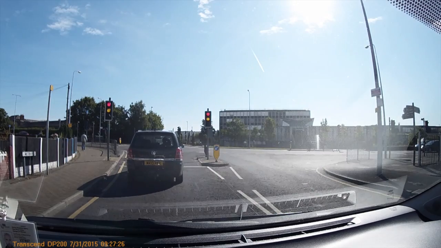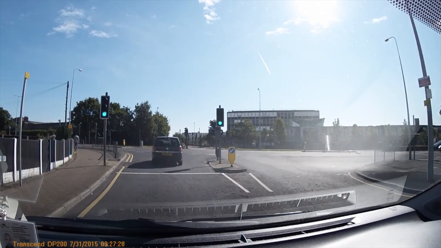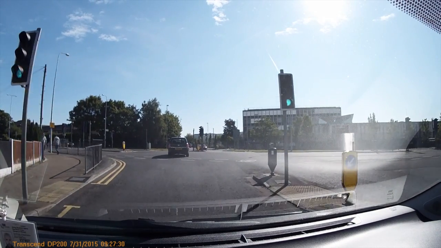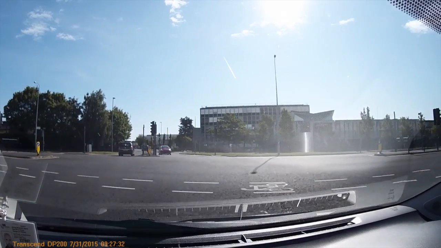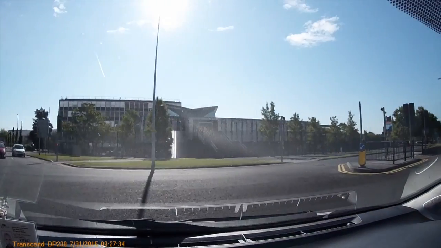Always be prepared to give way to oncoming traffic. However, some junctions you'll see the traffic from the other side slow down and stop. Continue with care.